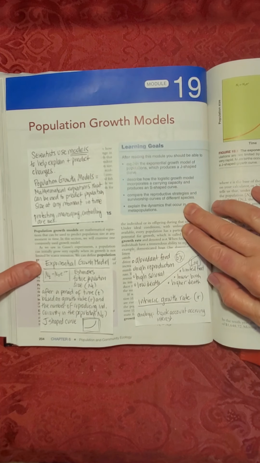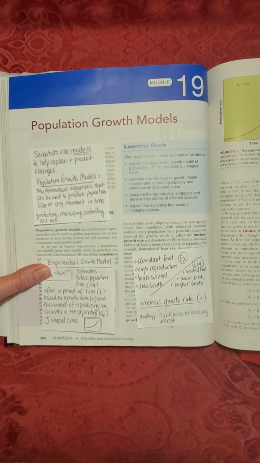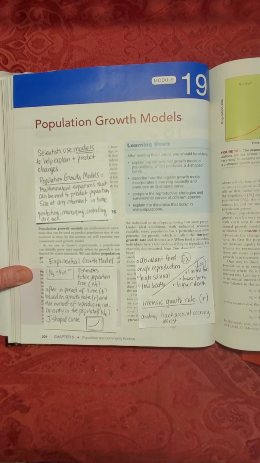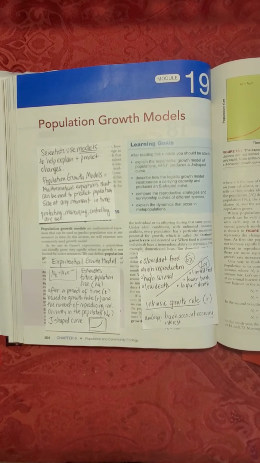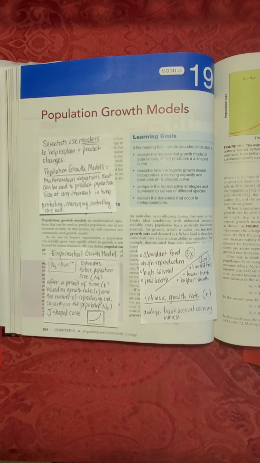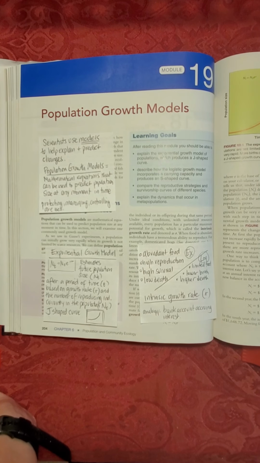We are on Unit 3 of Populations, and in our textbook, we are in Chapter 6, Module 19. We're going to talk a little bit about population growth models. Now, we've had some experience with this with some of our labs and some of the assignments that I've given you. So this will be reinforcement for that.